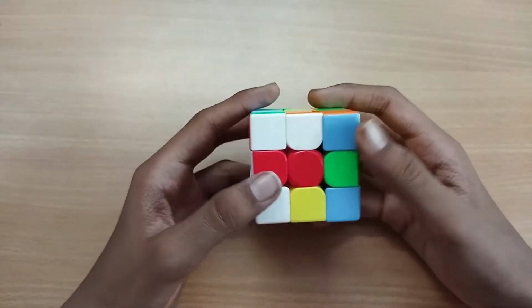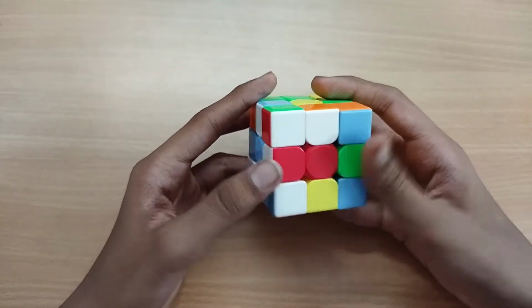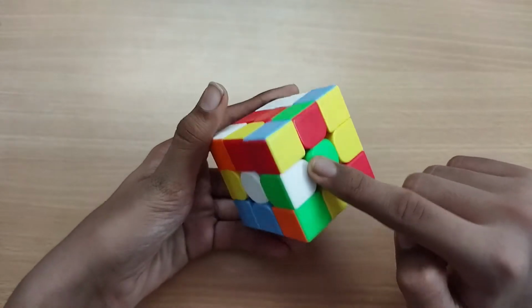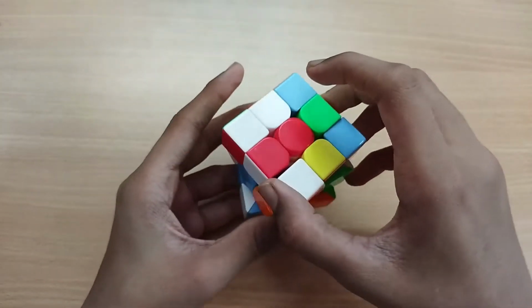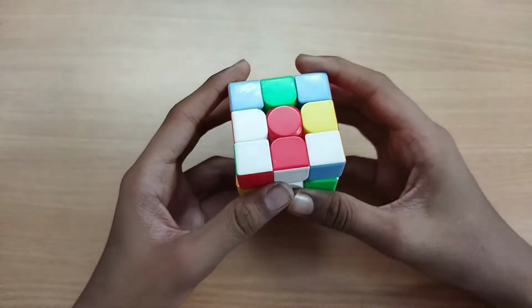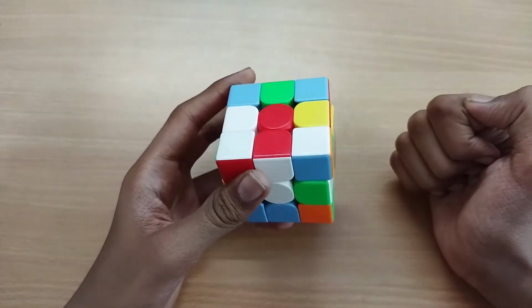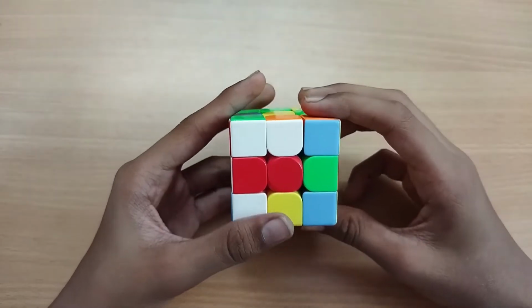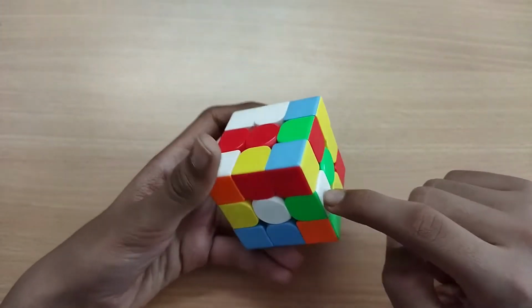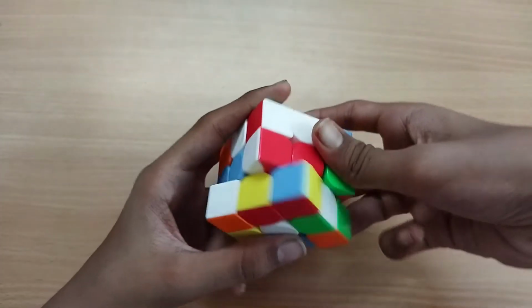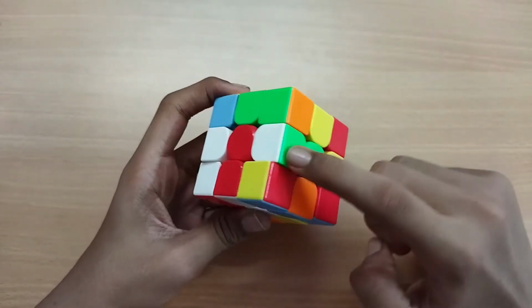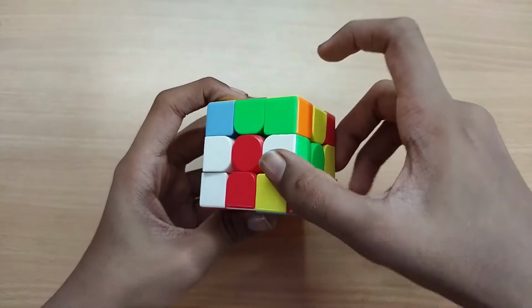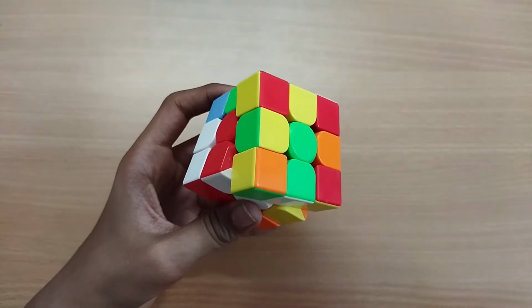I'll give you one more example. Here's the red edge attached to the center again, and here's the green edge on the bottom. Normally what people would do is take the red edge to the bottom layer and then solve the green edge. A better solution is to just put the green edge below the red edge like this, and now if you do an F prime, this one matches up with the center, and you can just bring it down to the bottom layer.